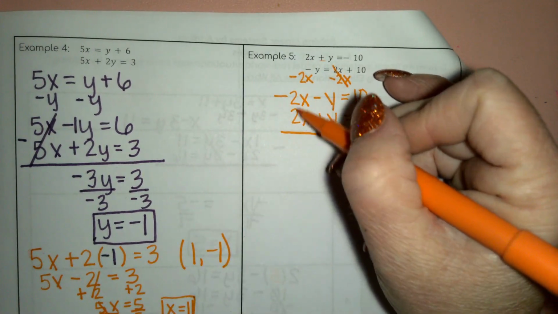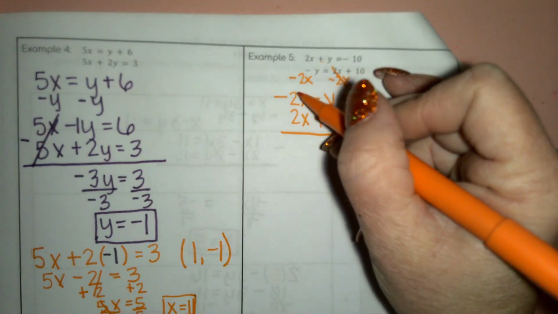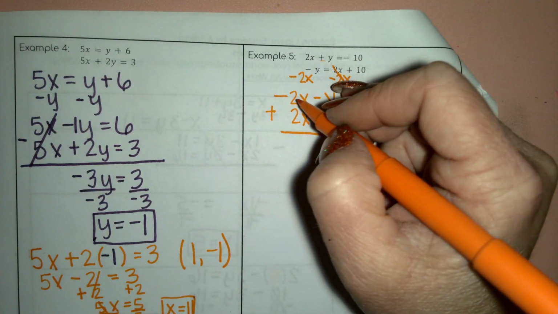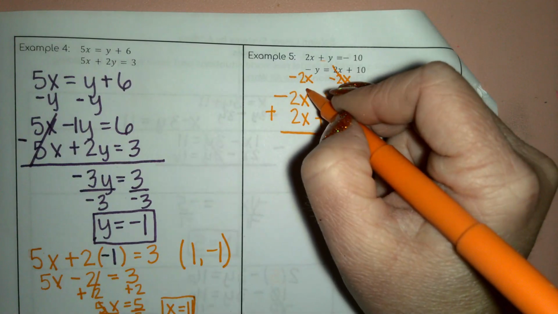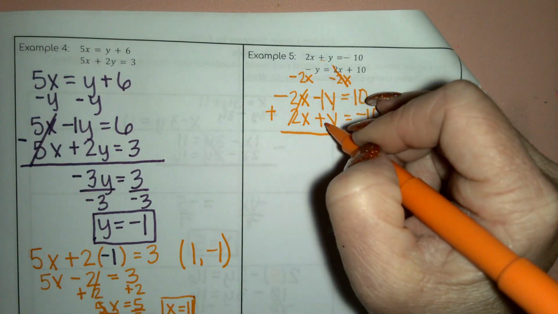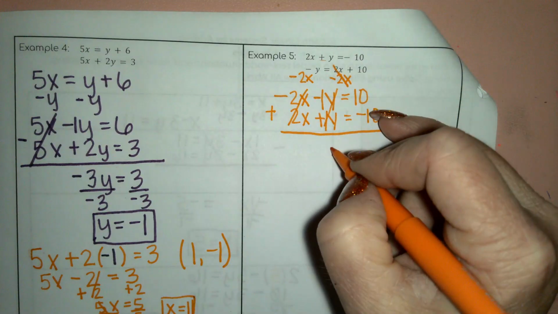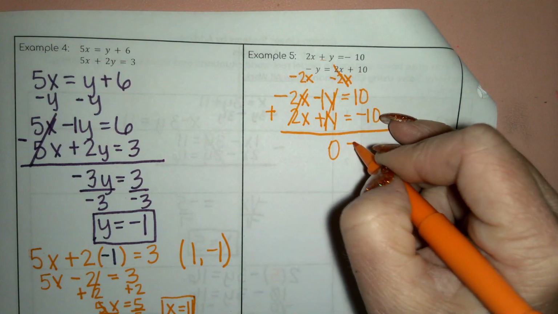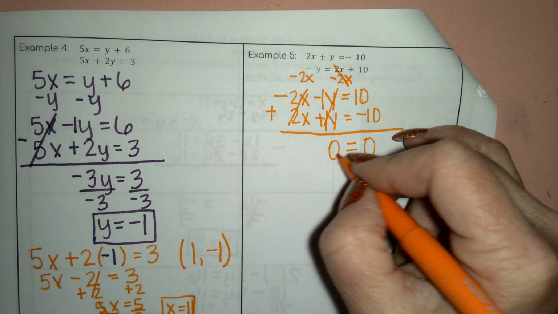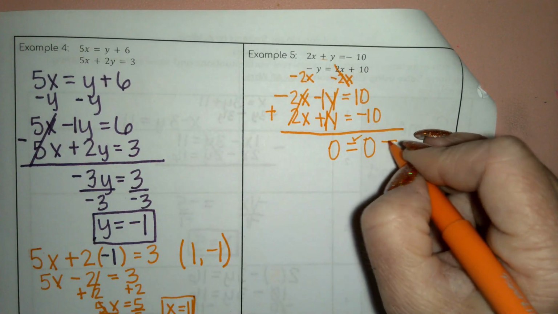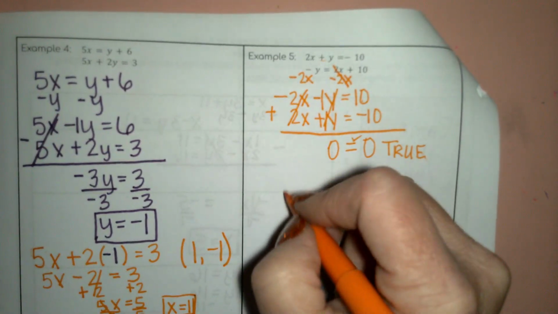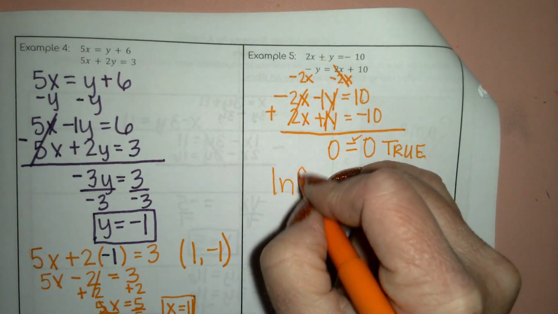And now I'm going to look at the two equations to figure out if I need to add or subtract. Looking at my x's, they're opposite signs. So if I want to get rid of my x's, they're opposite signs, so I'm going to add. Opposite signs, you add. Negative 2 plus 2 is 0. Negative 1y plus 1y is 0. So we're left with 0 on the left side equals 10 plus negative 10 is 0. Does 0 equal 0? Yes, it does. This is a true statement. When you get a true statement and all your variables cancel, this would be infinitely many solutions.